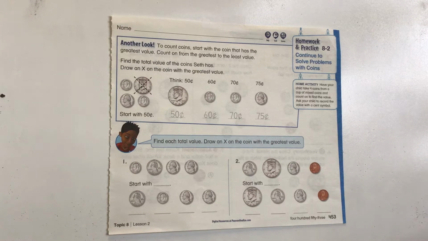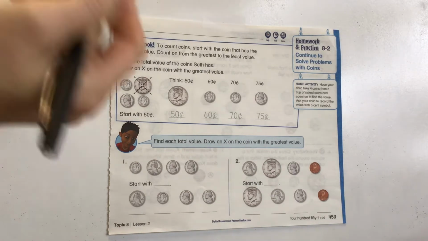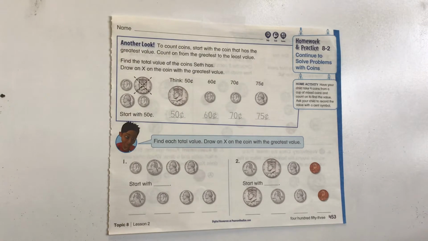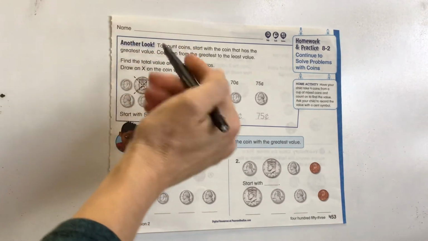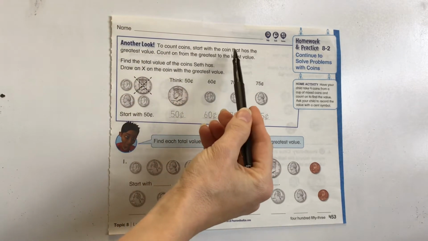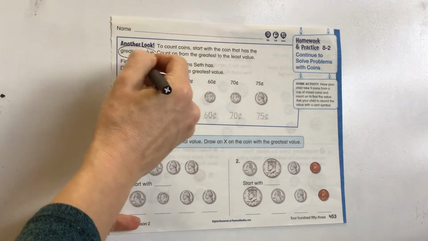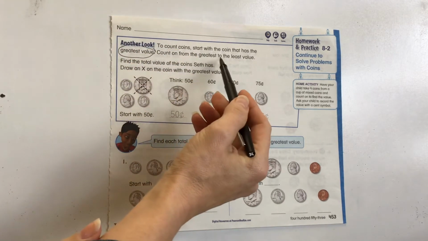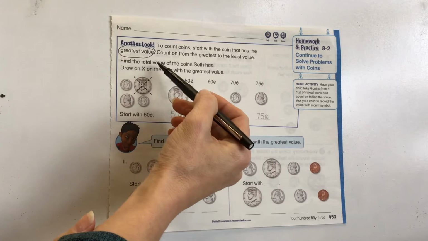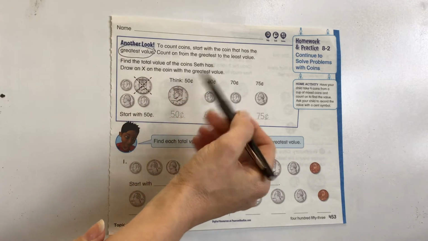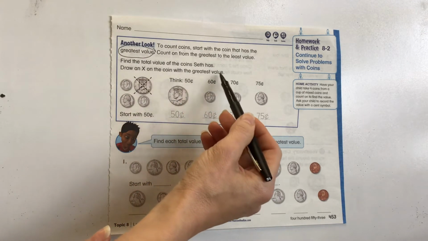All right, this is homework practice 8-2. We're continuing to work with solving problems and using coins. So let's go ahead and read up here. It says to count coins, start with the coin that has the greatest value. Count on from the greatest to the least value. Find the total value of the coin Seth has. Draw an X on the coin with the greatest value.